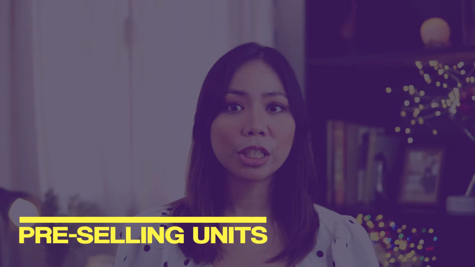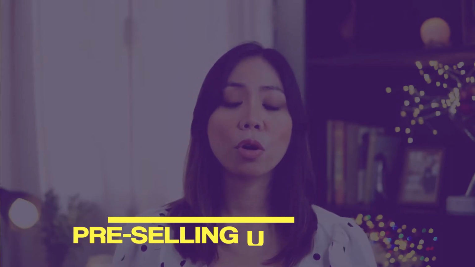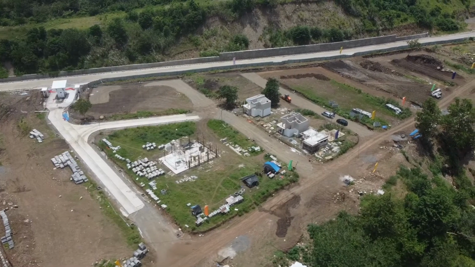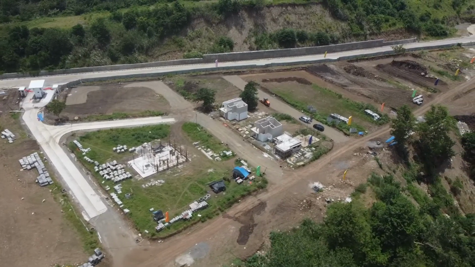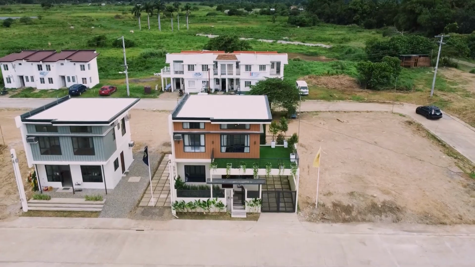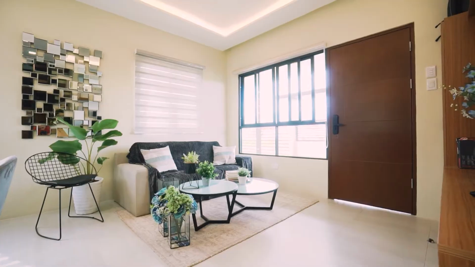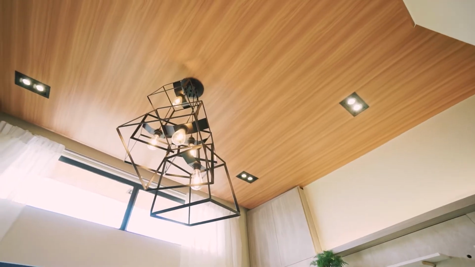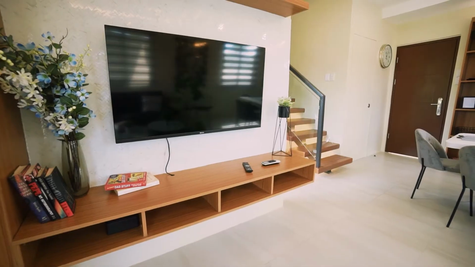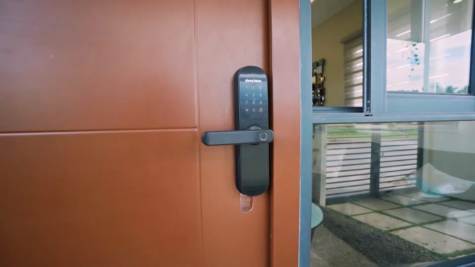Pre-selling units. So pre-selling units are sold on the market before they are even released to the general public. So the actual property does not yet exist or is still under construction. So you are presented with either a showroom or a model unit or brochures with layout plans. It's also known as off-the-plan properties.